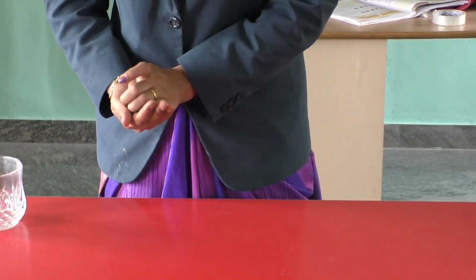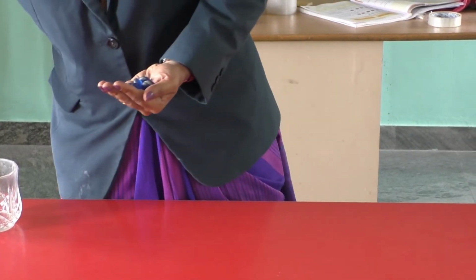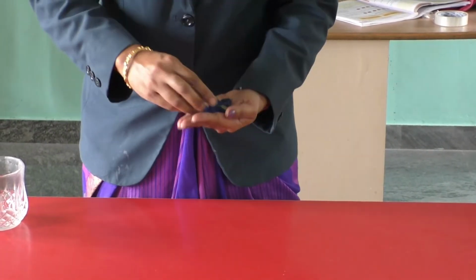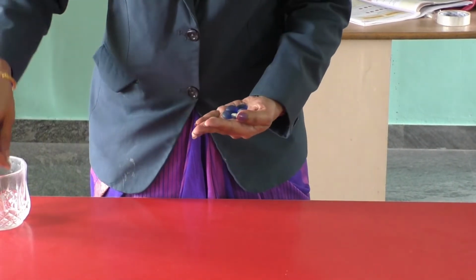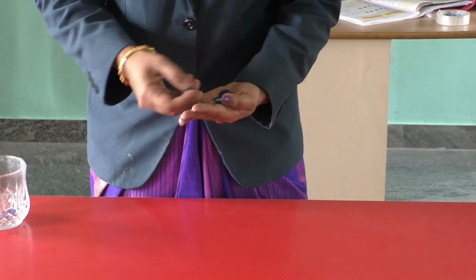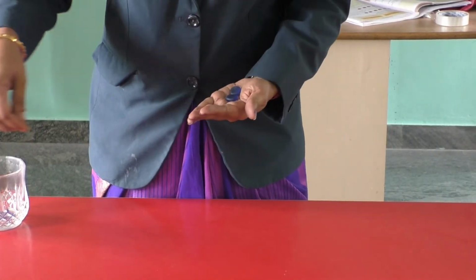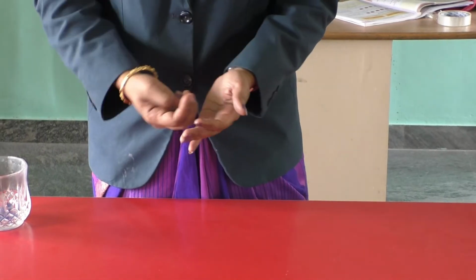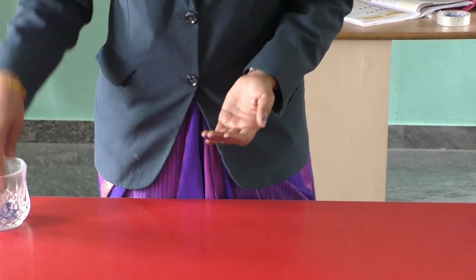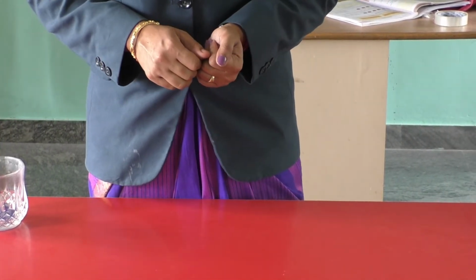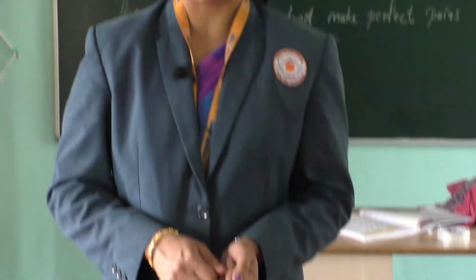We'll repeat the same experiment with 8 pebbles. 2, 4, 6, 8. See, no more pebbles in my hand. So 8 is an even number.